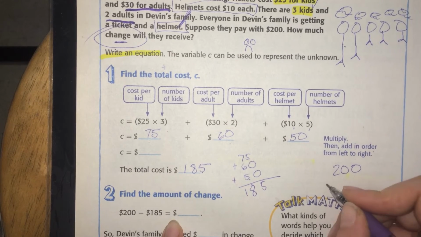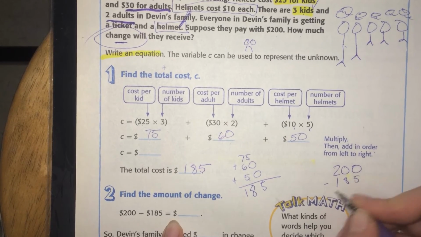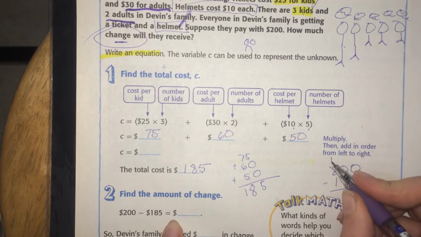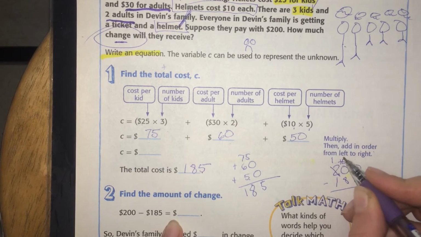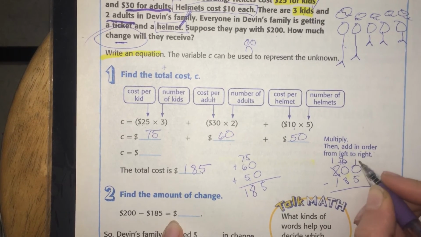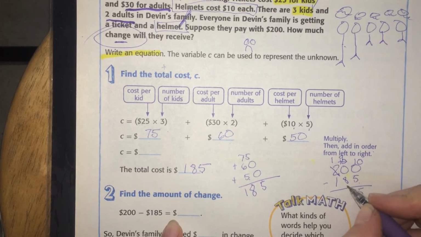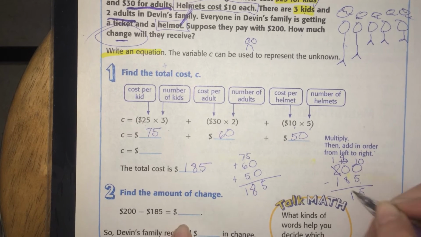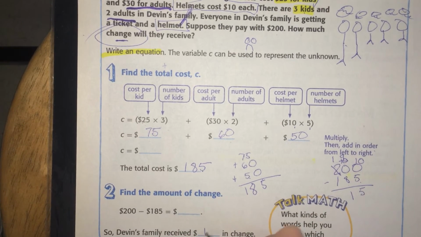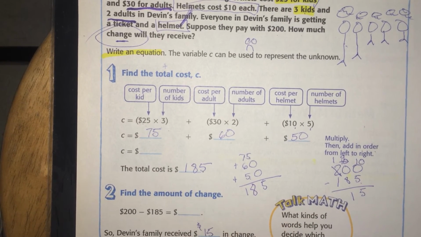So 200 minus 185. Just got to subtract across zeros. So 10 minus 5 is 5, 9 minus 8 is 1, and 1 minus 1 is 0. So they will get $15 back.